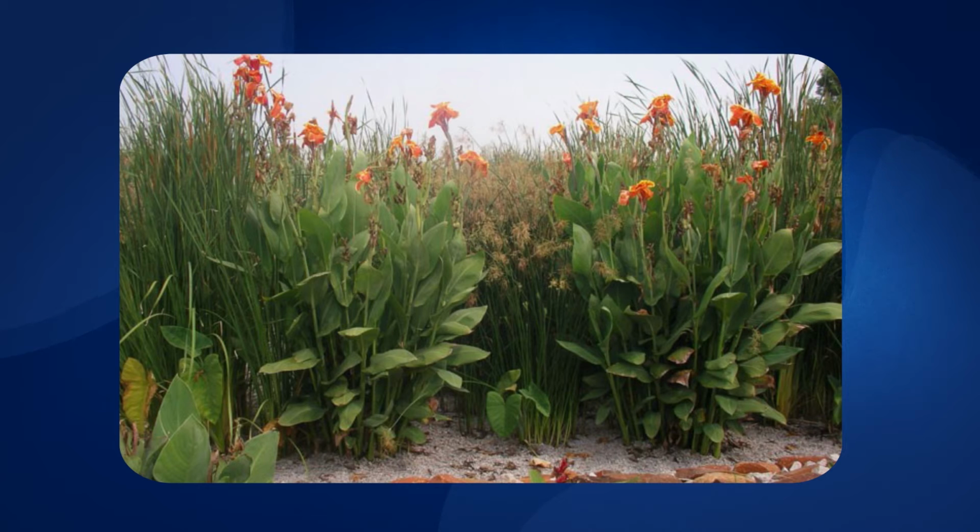Finally, various water plants, such as rushes, typha, and others, are planted in the bed. In summary, in constructed wetlands, wastewater moves horizontally for 2 to 6 days through the gravel and underneath the surface. The predominant treatment mechanisms are physical filtration, sedimentation, and biological degradation.